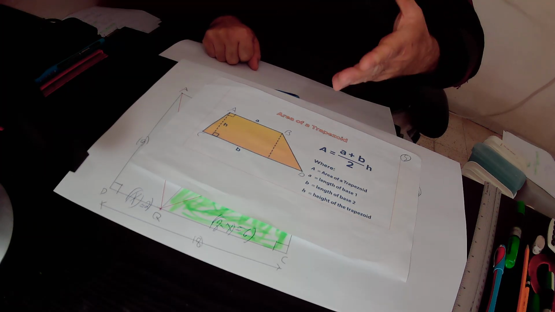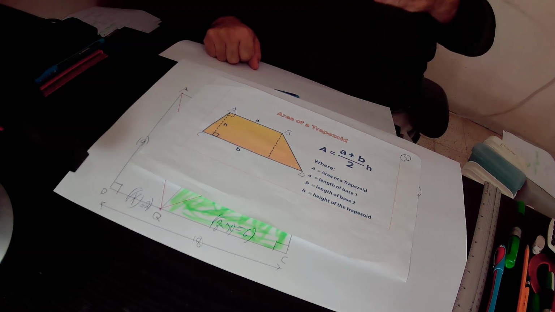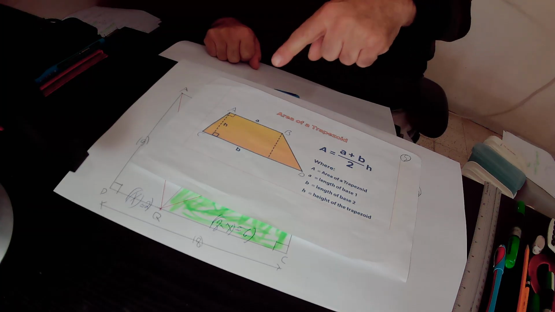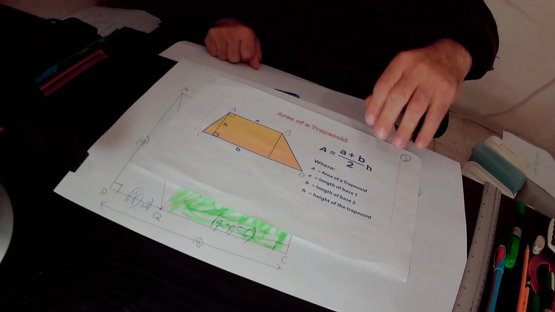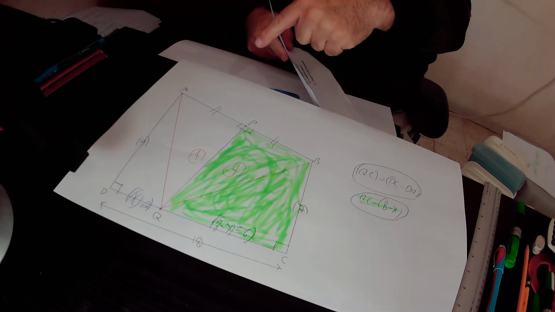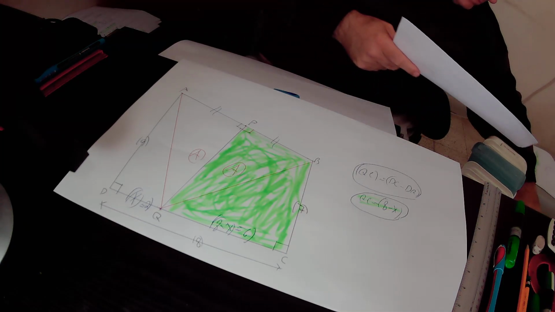So in total, the area of trapezoid ABCD must be equal to the sum of its two parallel sides. In this case, it's A plus B times the height H over 2. And the height H must create 90 degrees with those two parallel sides. We can use the formula in order to find the area of this trapezoid ABCD.